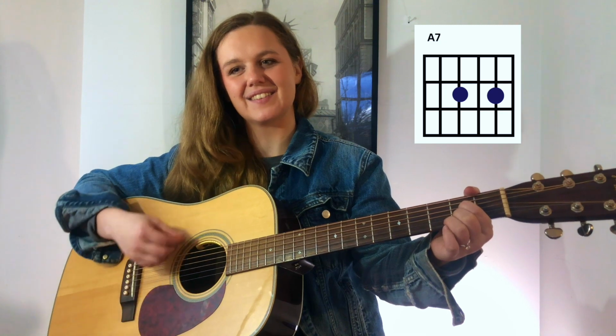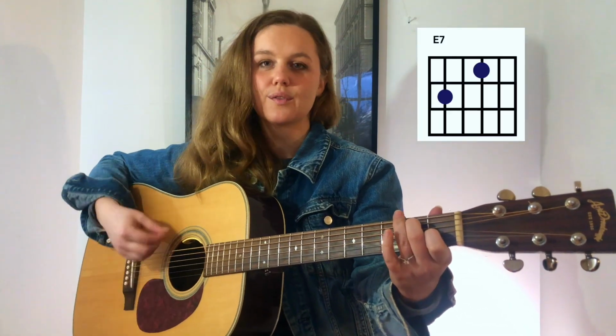And then back to our 1 chord for 1 bar. That's A7 for measure 11. 11, 2, 3, 4. And then our 5 chord for the measure 12. 12, 2, 3, 4. Here's how it sounds.